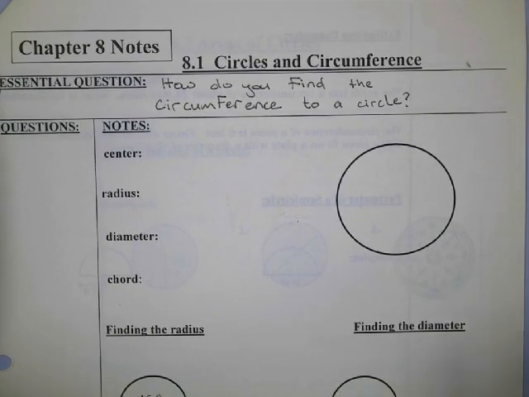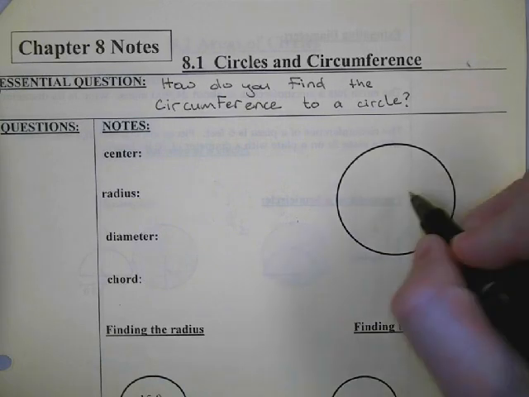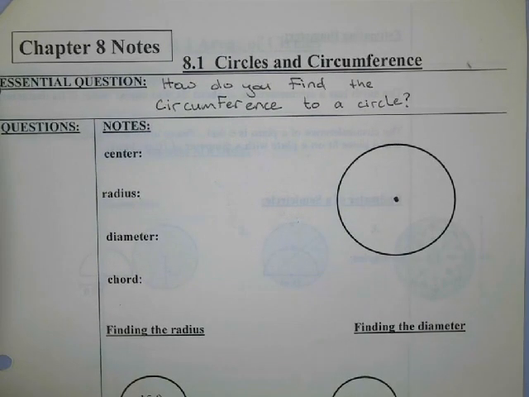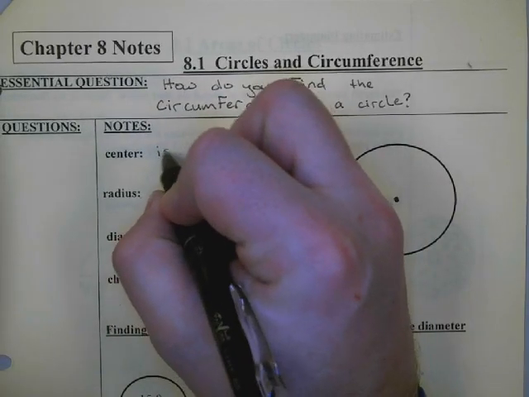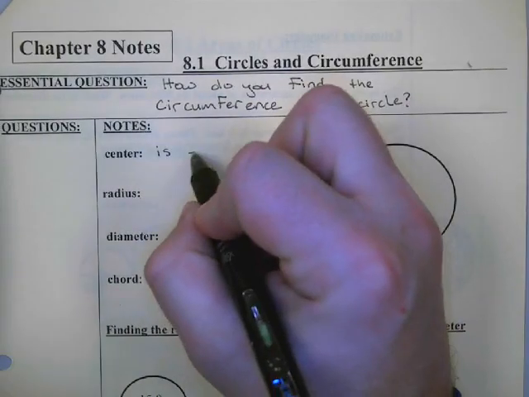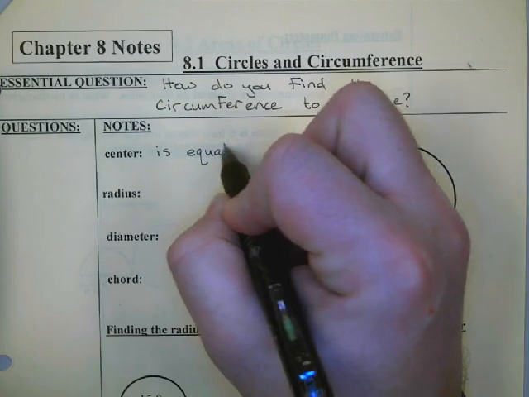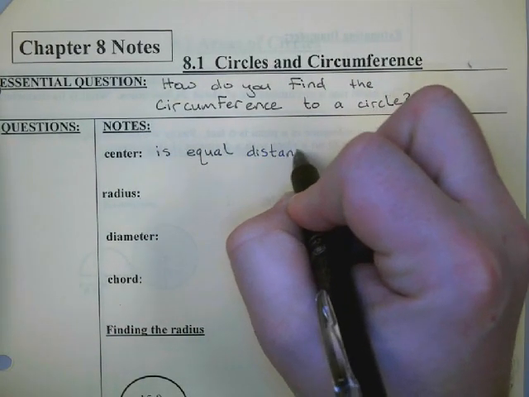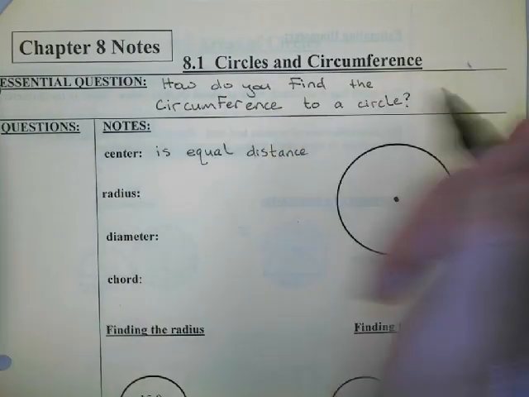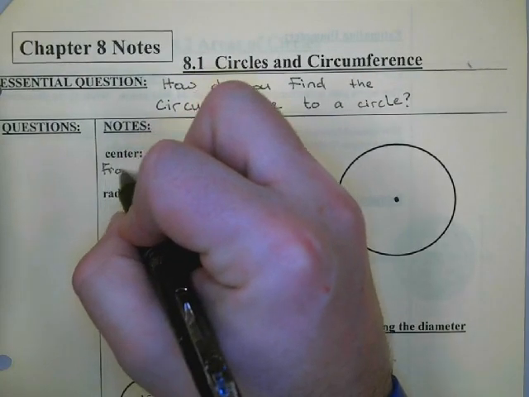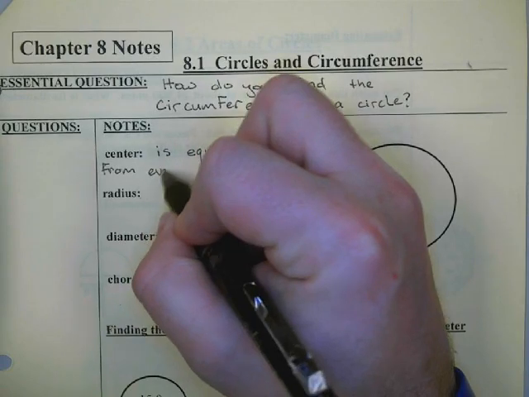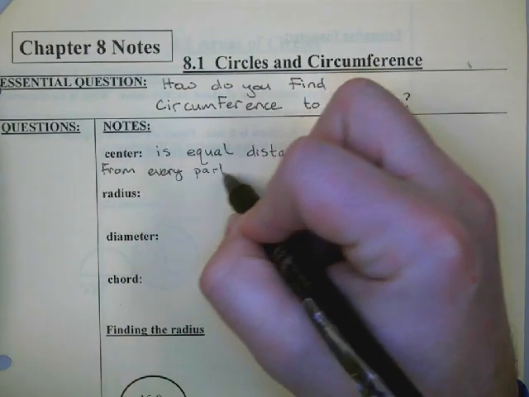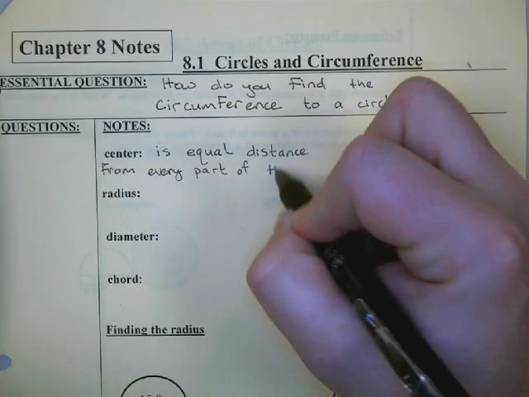So we'll begin with the center. The center is located in the very middle of a circle, and the center is an equal distance from every part of the circle.